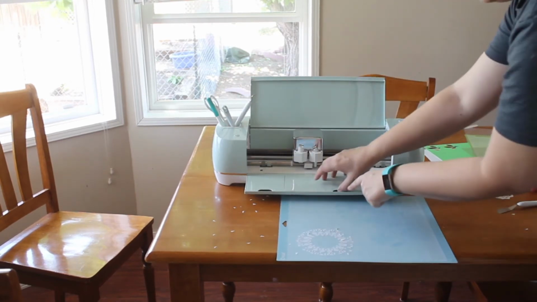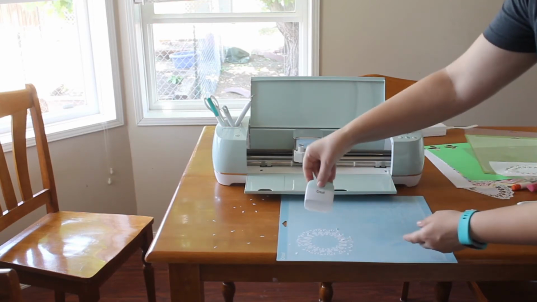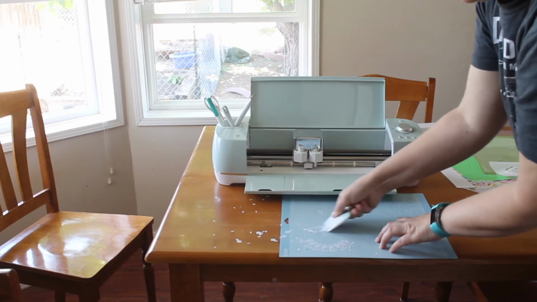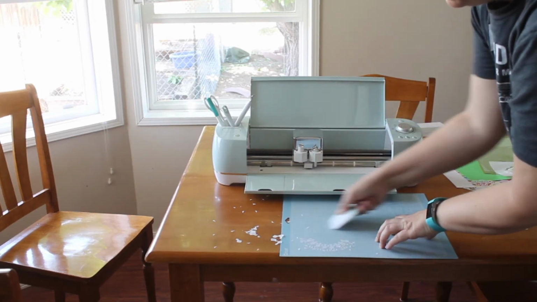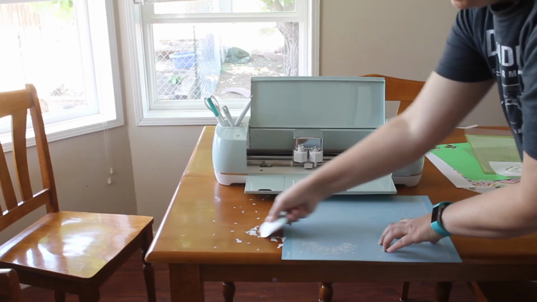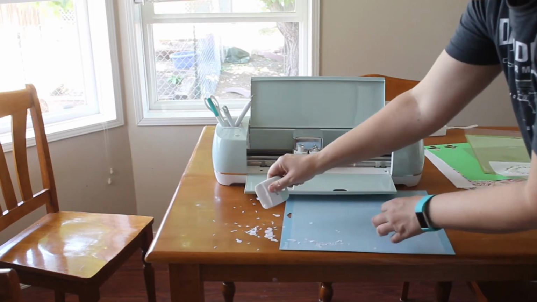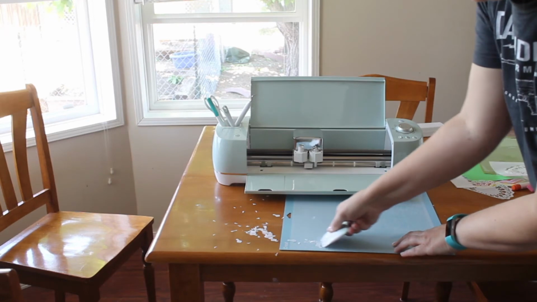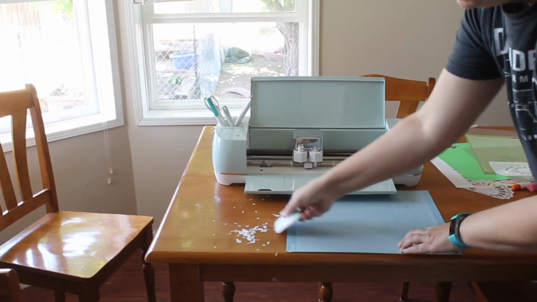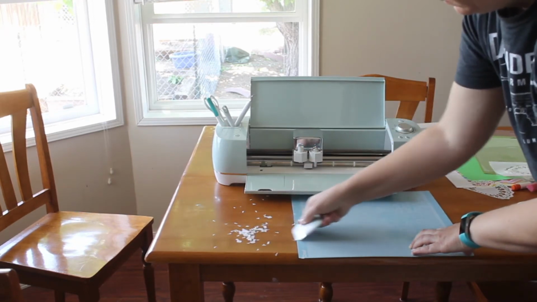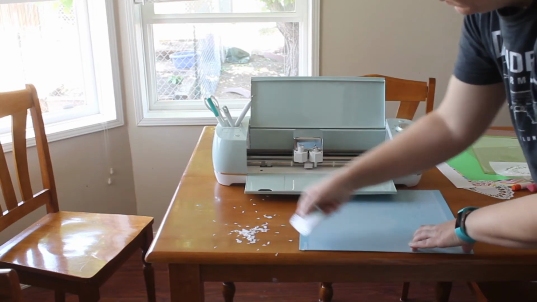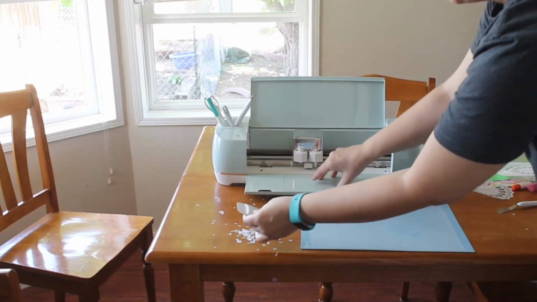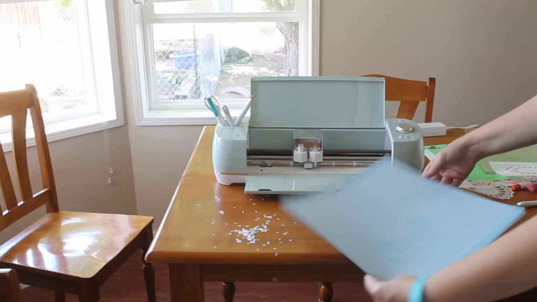And then to get all the little bits and pieces that are still stuck on your mat, you can use the scraper tool to clean it off very quickly. And now your mat is all clean and ready to use for the next time.